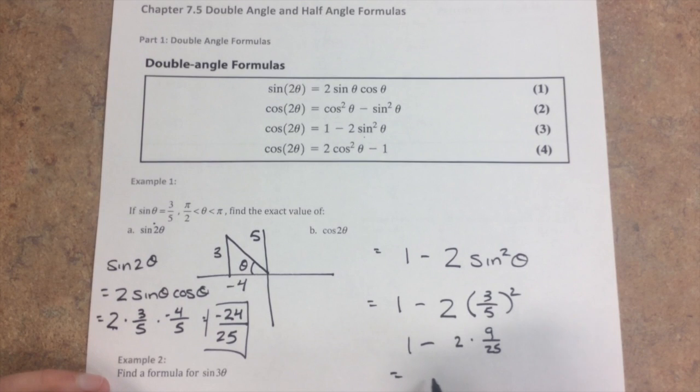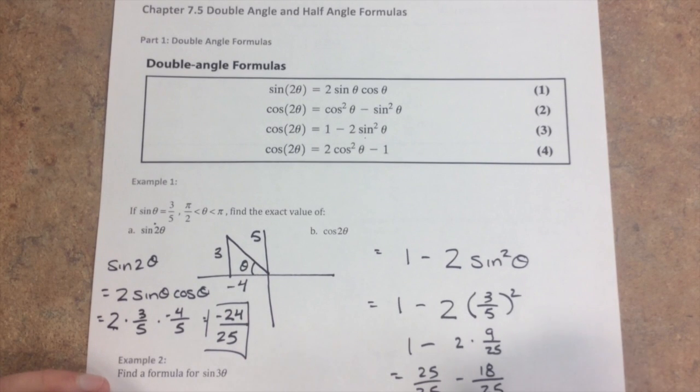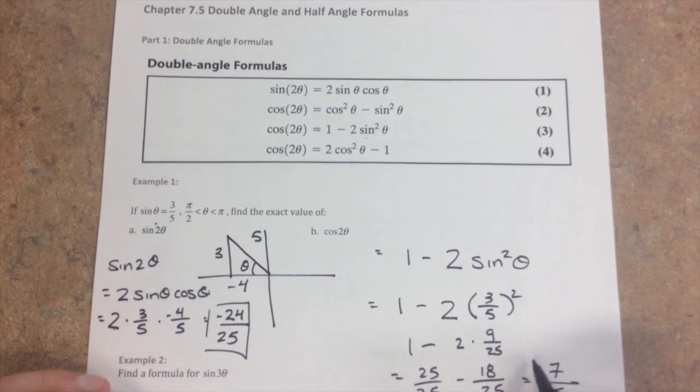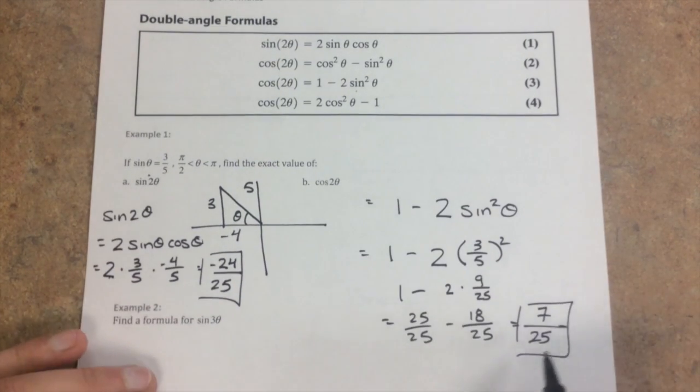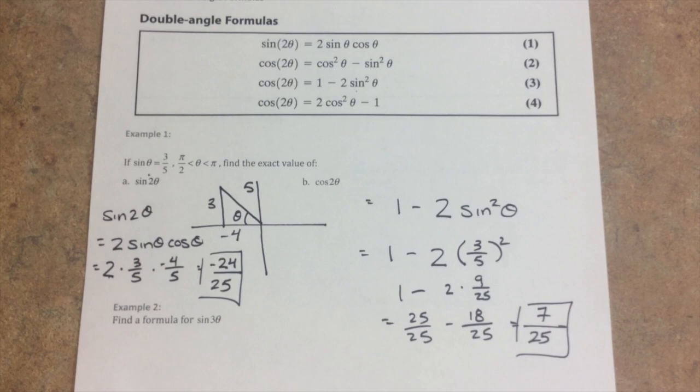So that is 25 over 25 minus 18 over 25. If I subtract that, I believe that gives me 7 over 25. And that is the cosine of 2 theta.